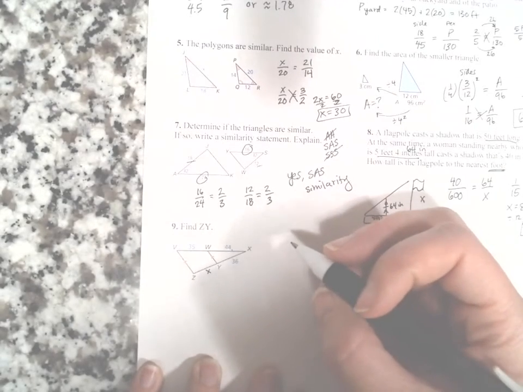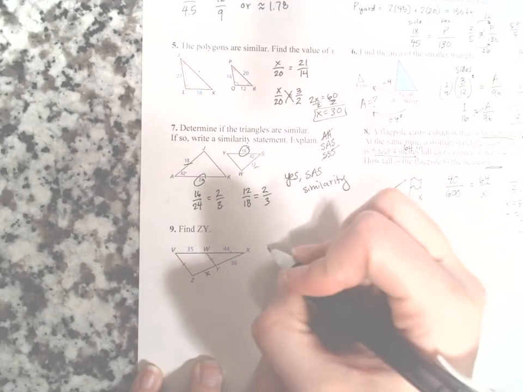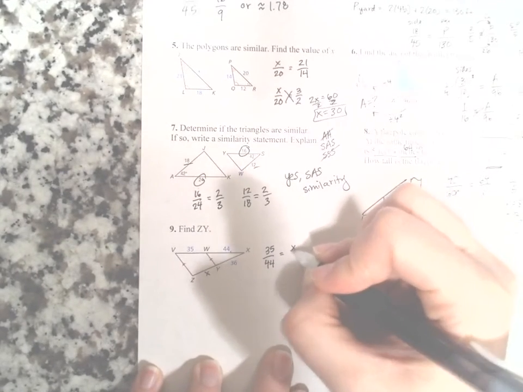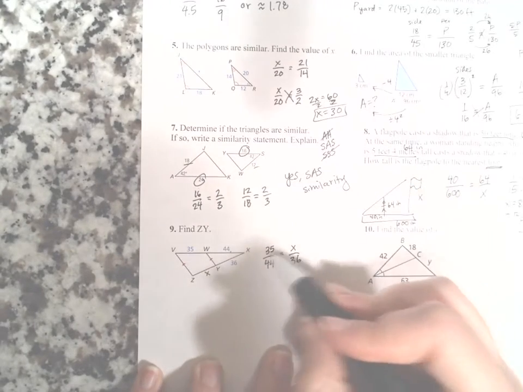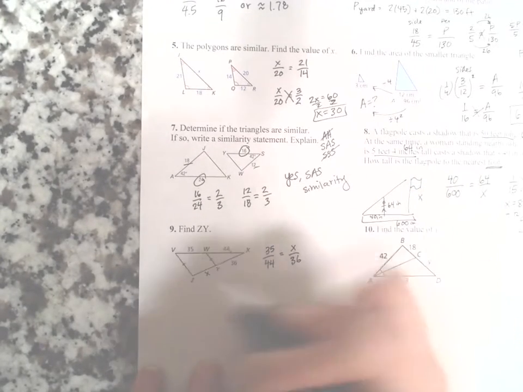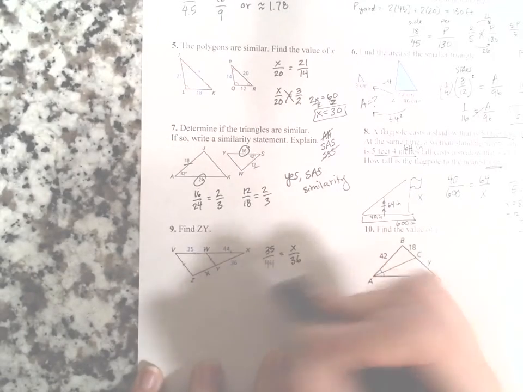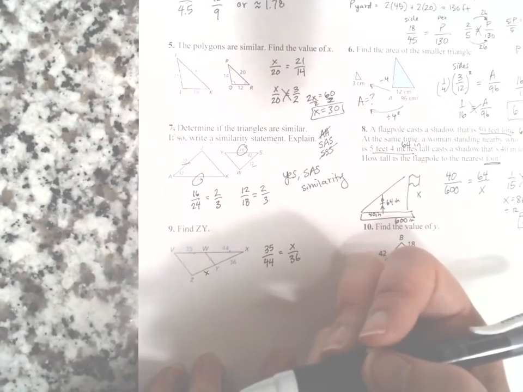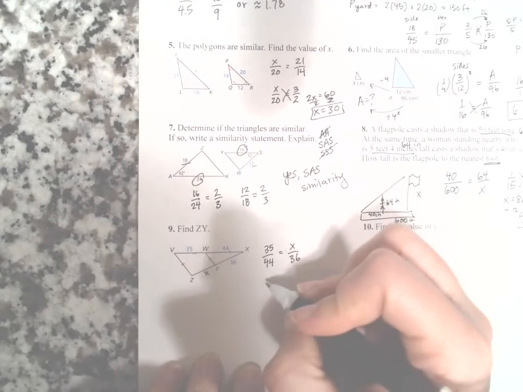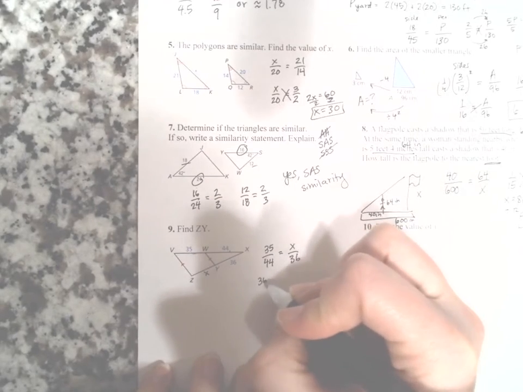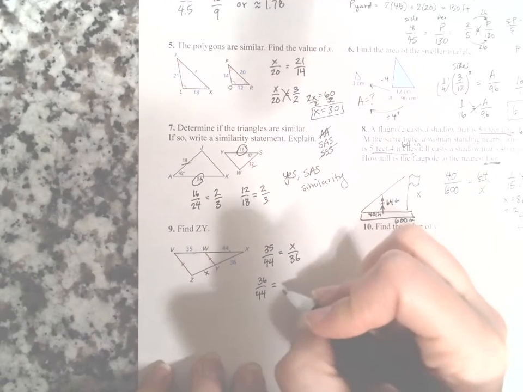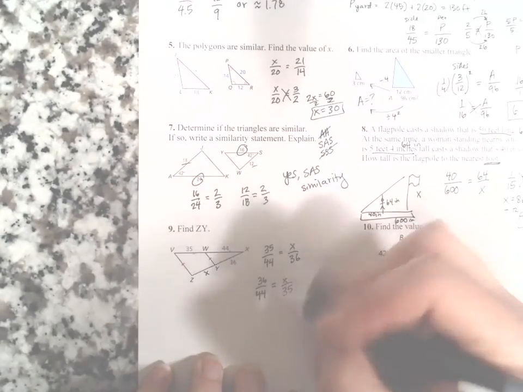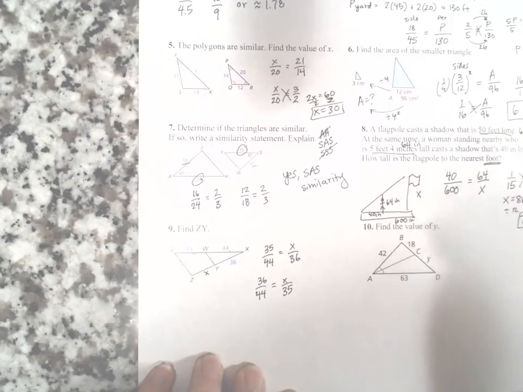So you could set it up with, like, 35 over 44 is equal to x over 36, and again, you just need to make sure you're consistent. So shorter piece, longer piece, shorter piece, longer piece, top and bottom. Or you could go with the ones across from each other. So you could also do something like 36 over 44 is equal to x over 35. Either setup should work. If you cross multiply and divide them, you get the same thing.